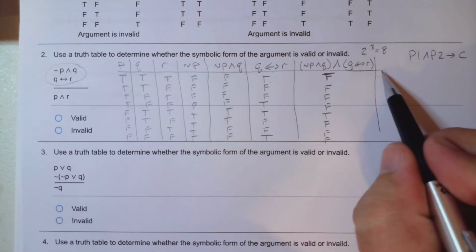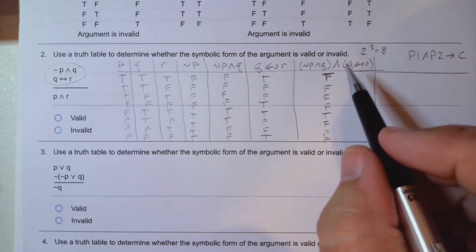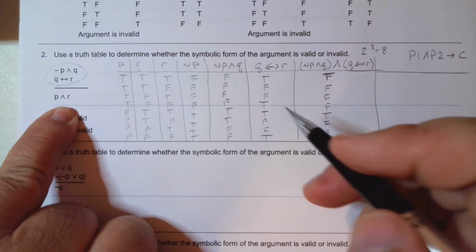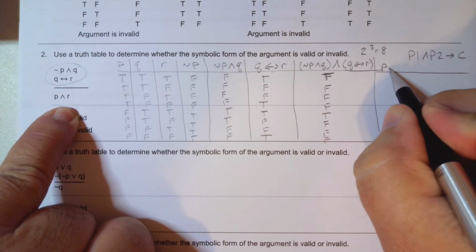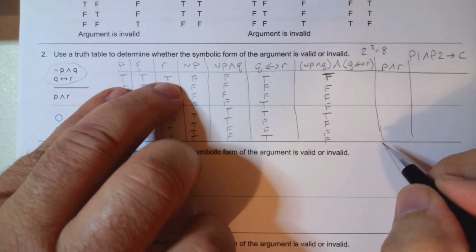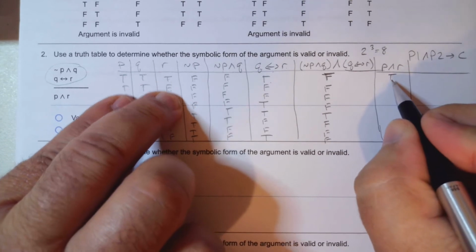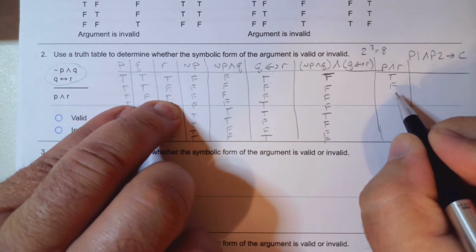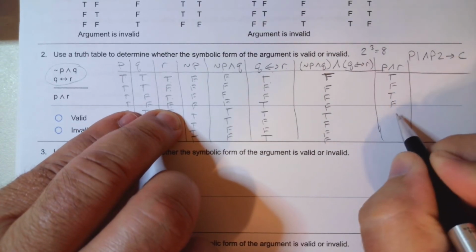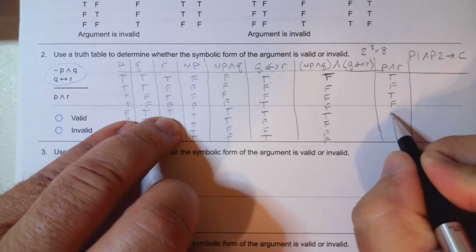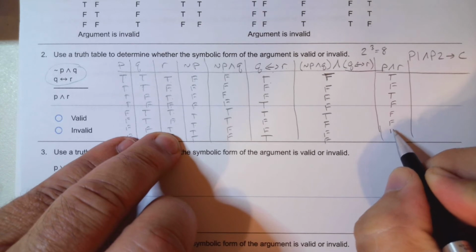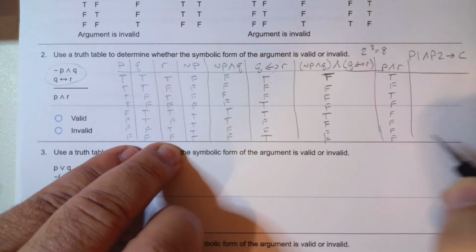Now we go to conclusion. We have to create P and R. P and R. So true and true is true, true and false is false, true and true is true, true and false is false, false and true is false, false and false is false, false and true is false, false and false is false.